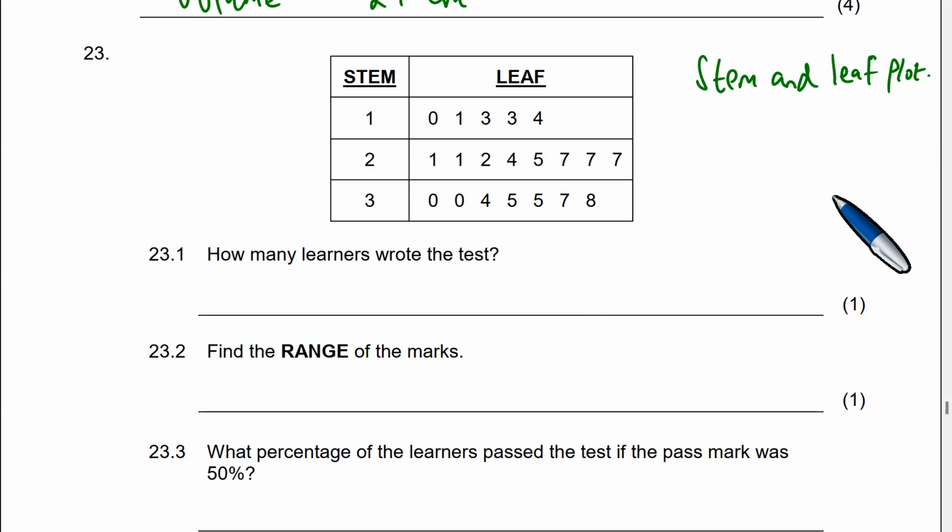And how do you get the answer? Remember, these are marks for a test. So there's a learner who got 10, a learner who got 11, a learner who got 13. 2 learners got 13.